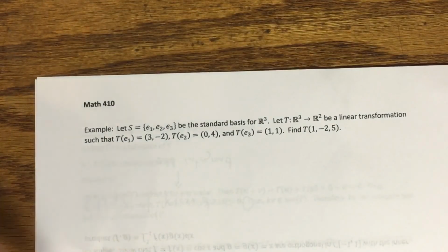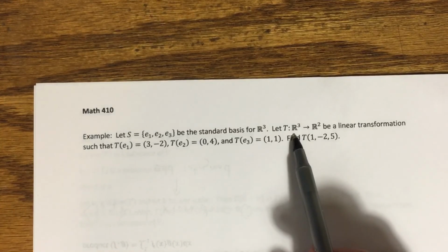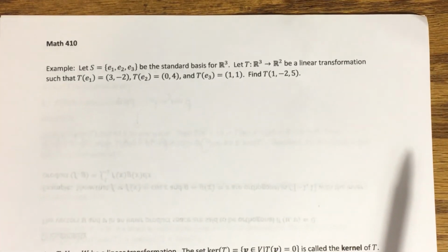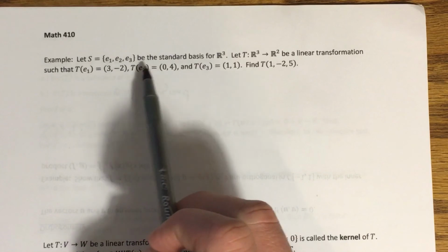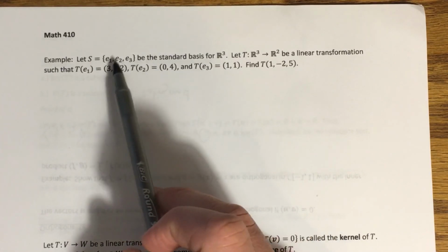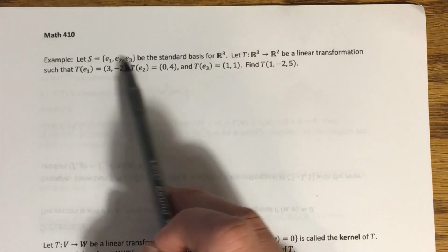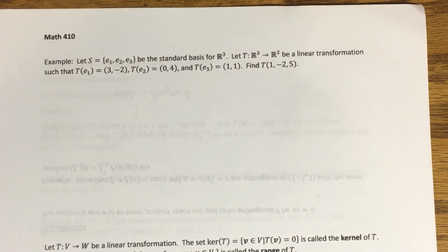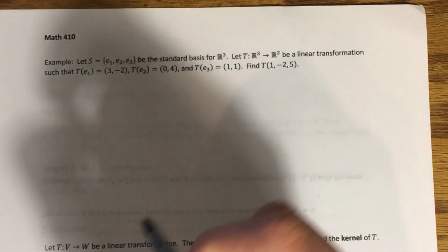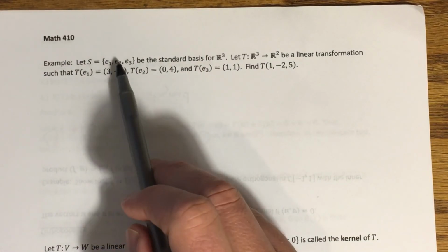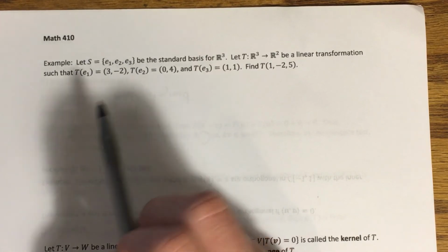So in this case, we're going to be looking at a linear transformation that maps R3 into R2. But as is sometimes the case, we're not going to be given an explicit formula for this linear transformation. So I don't know what this linear transformation actually looks like. We're going to be considering the standard basis for R3, E1, E2, E3. Remember, this is a notation that we can use for the standard basis vectors. In R3, oftentimes we also call this I, J, and K. Remember, E1 is the vector 1, 0, 0. This is 0, 1, 0, and this is 0, 0, 1.